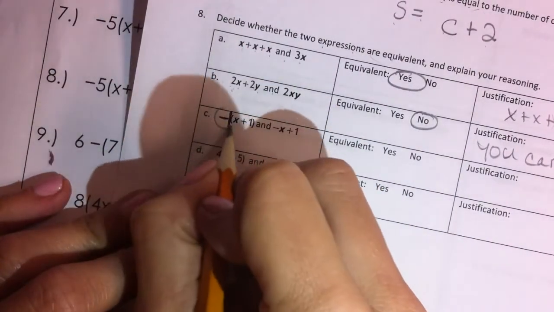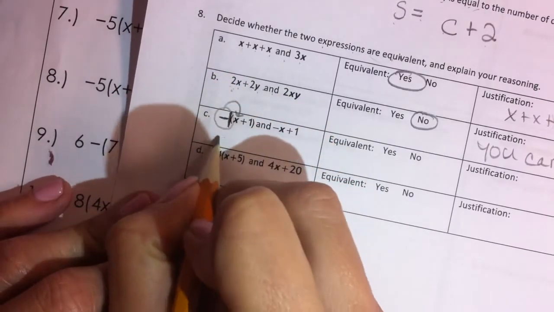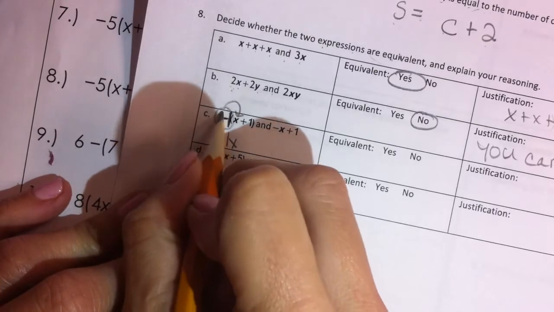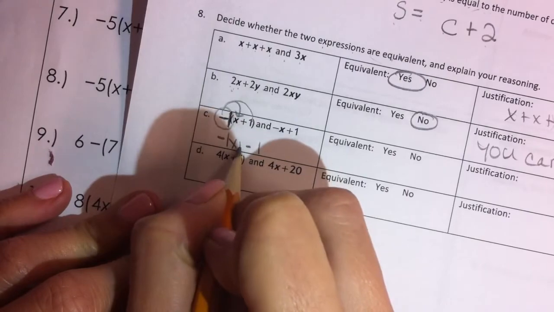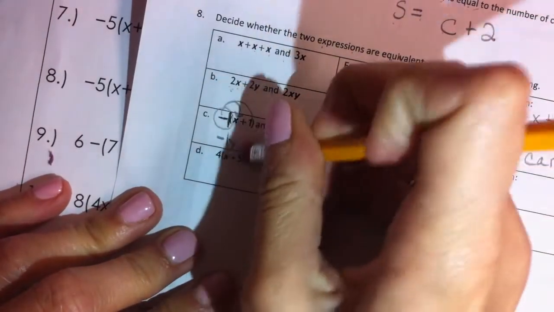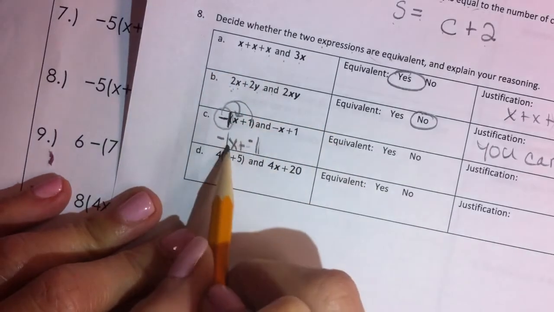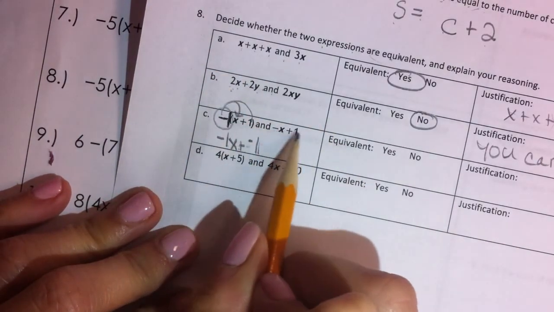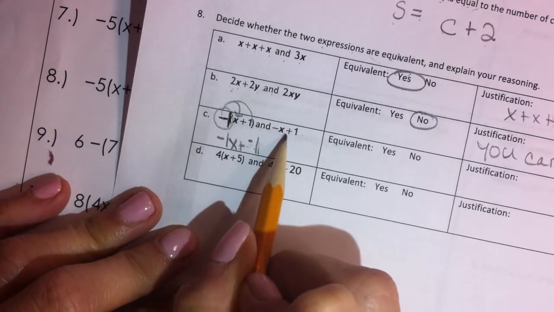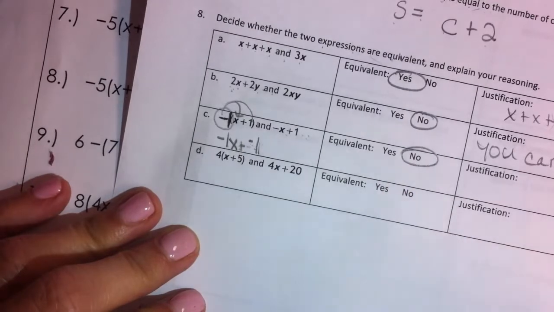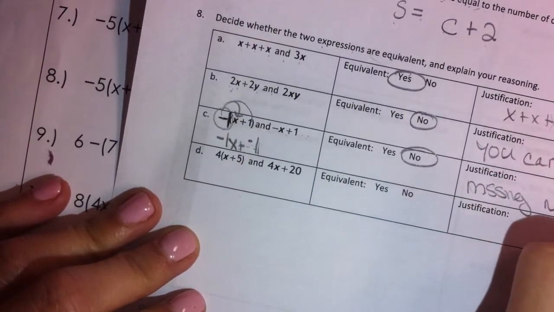So if I wanted to distribute this -1 in, he jumps the gate, -1 times X is -1X. He jumps the gate again, -1 times 1 is -1. Bring down your plus sign. Let me write that a little bit neater. So it's -1X plus -1 equal to this. Well, no, it's not, because this one should be negative. It shouldn't be plus 1, it should be plus -1. So no. Missing negative sign.